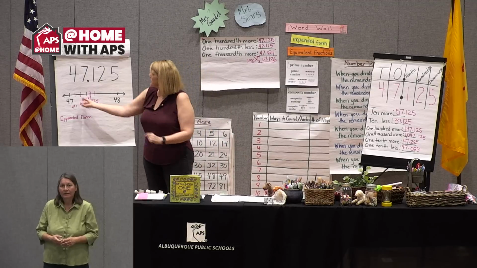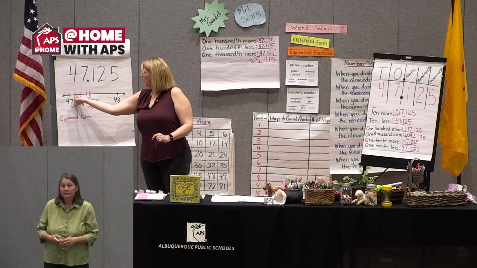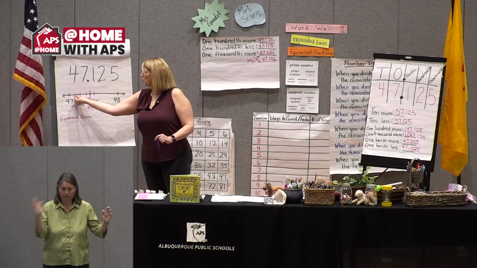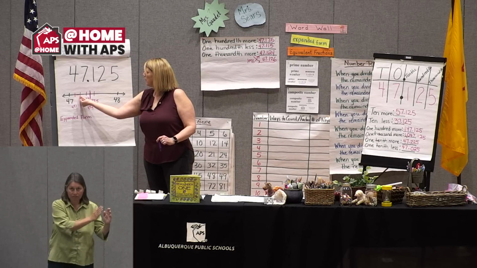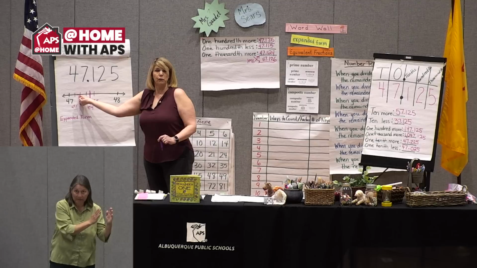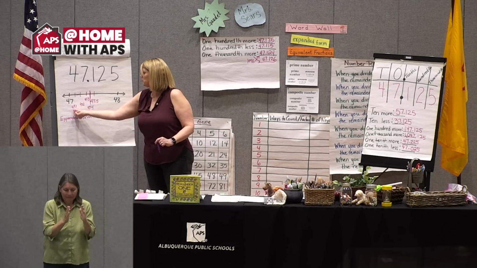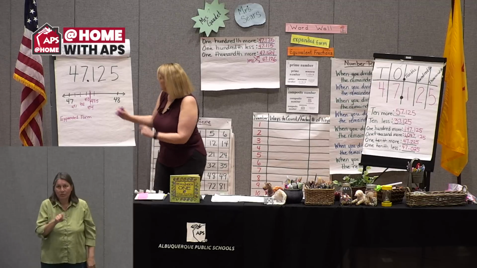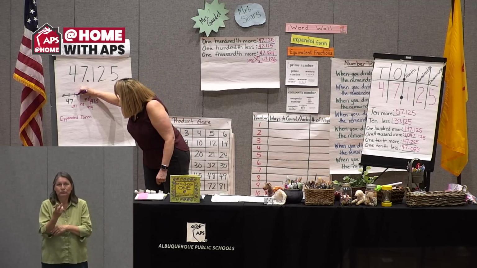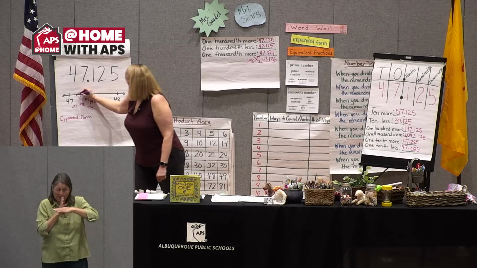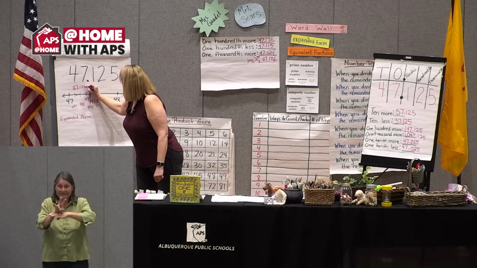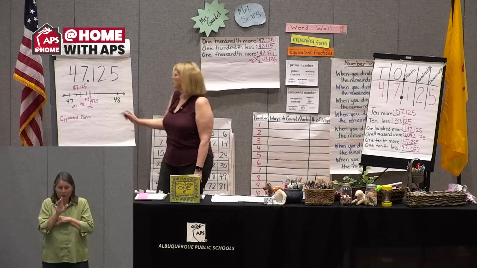So if this is just a quarter of the distance between that tenth, I would have 4 quarters, so the 25, 50, 75, and then that full tenth to the next number between 47.1 and 47.2. So my number is going to fall right here, which is 47 and 125 thousandths.